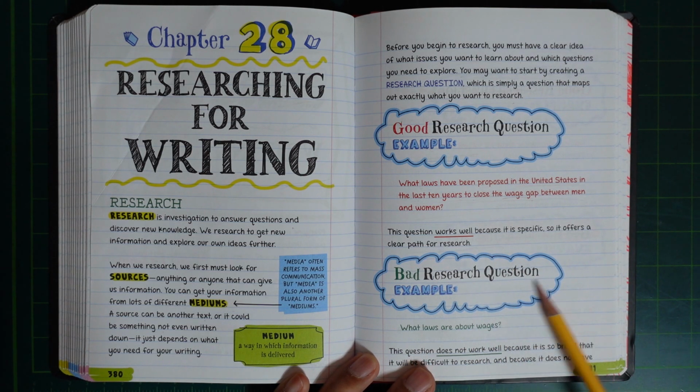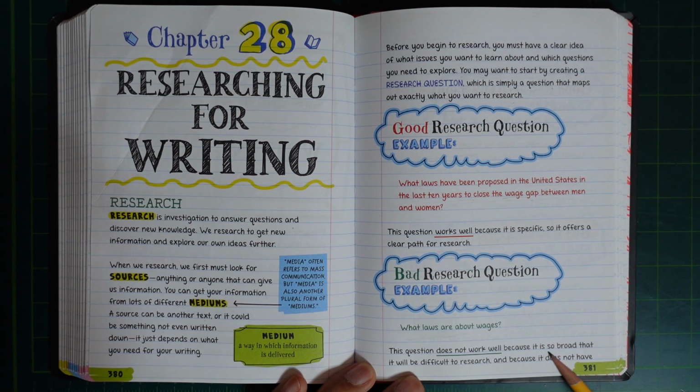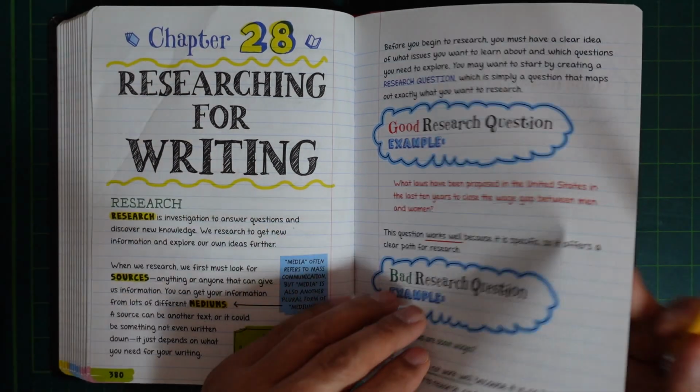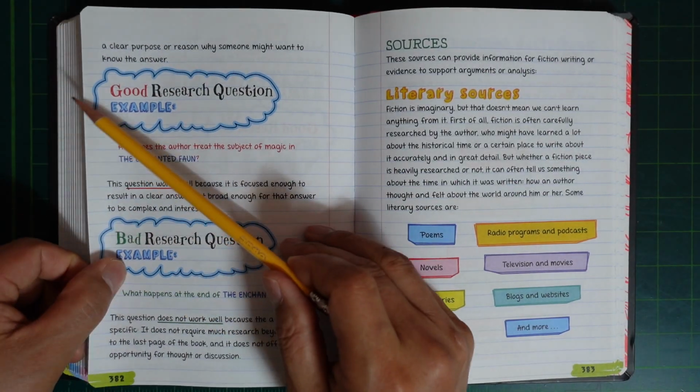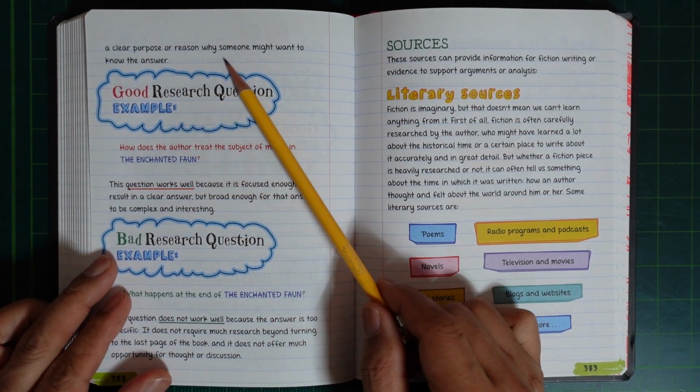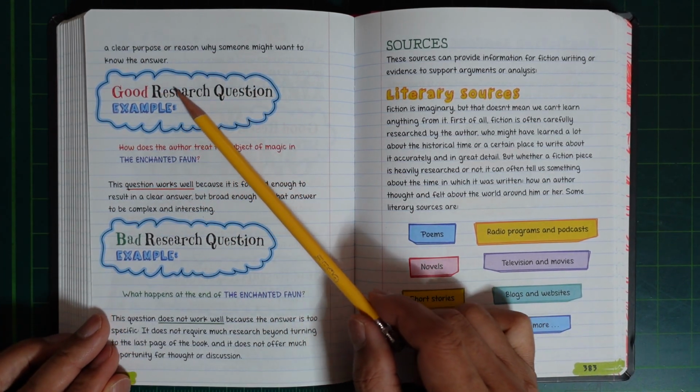Bad research question example: What does everyone know about wages? This question does not work well because it's so broad that it will be difficult to research, and because it does not have a clear purpose or reason why someone might want to know the answer.